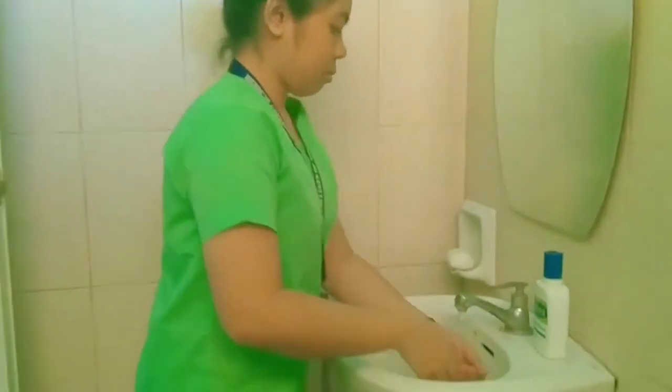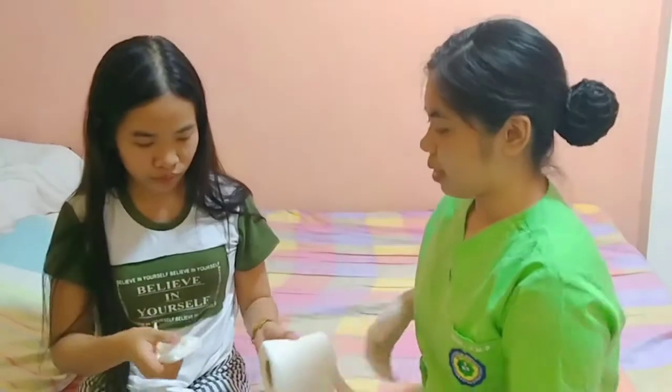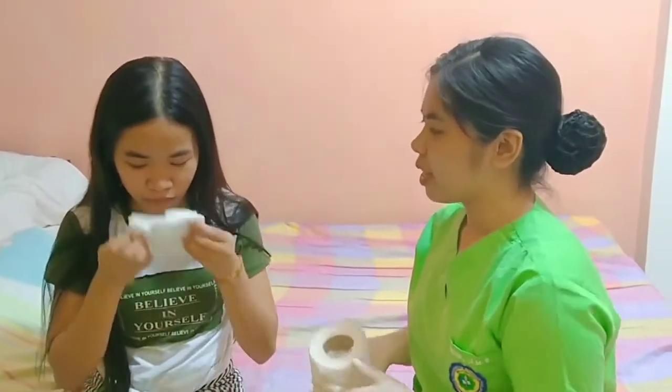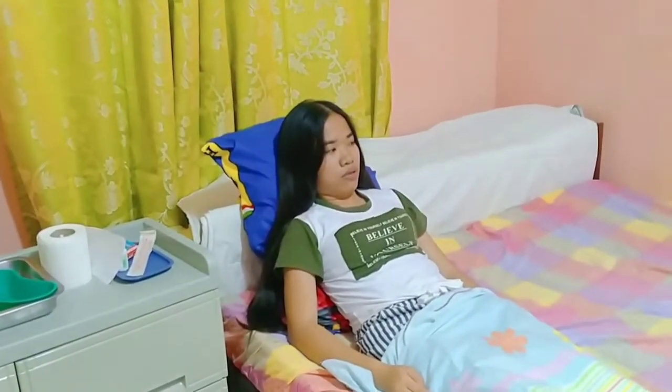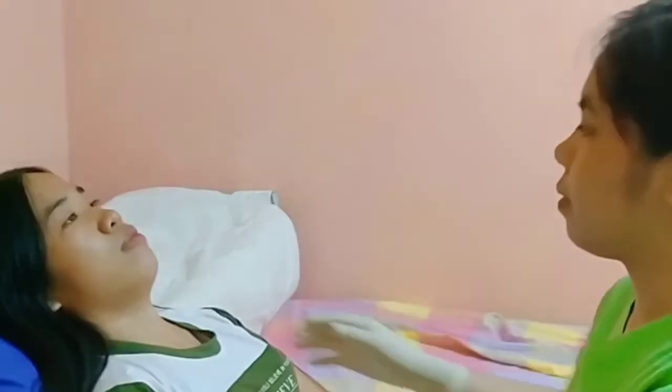Perform hand hygiene and put on gloves. Provide patient with paper tissues and ask patient to blow his or her nose. Have patient sit up with head tilted well back. If patient is lying down, tilt head back over a pillow.